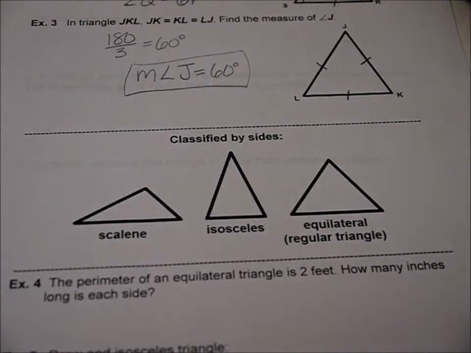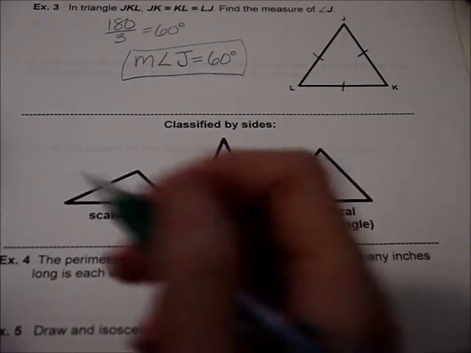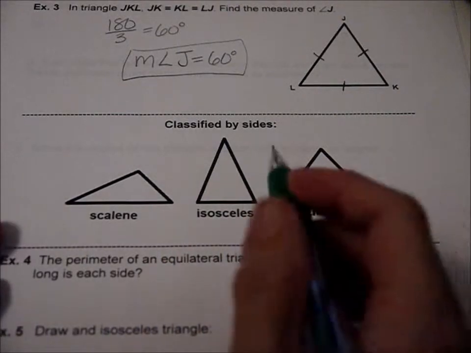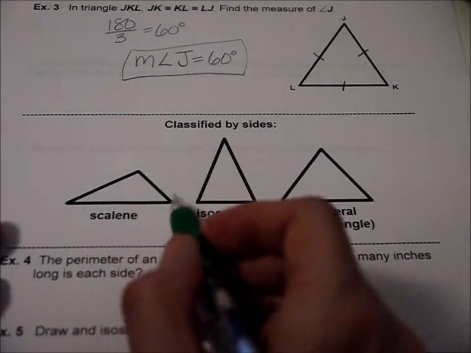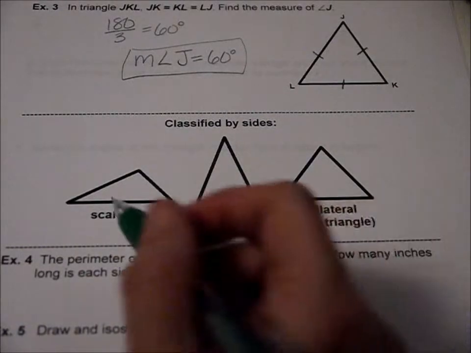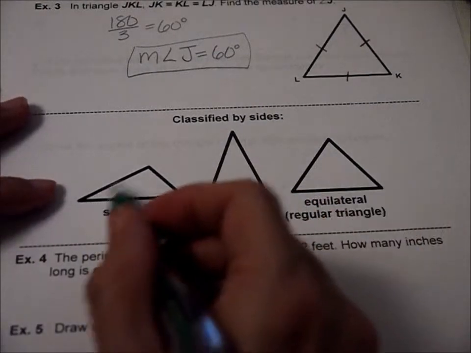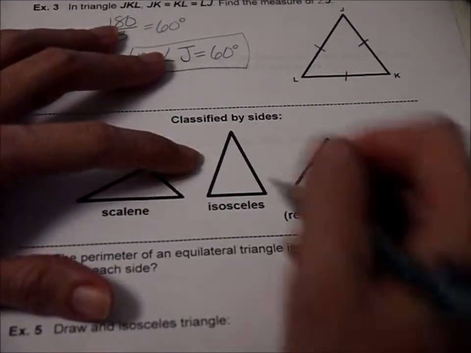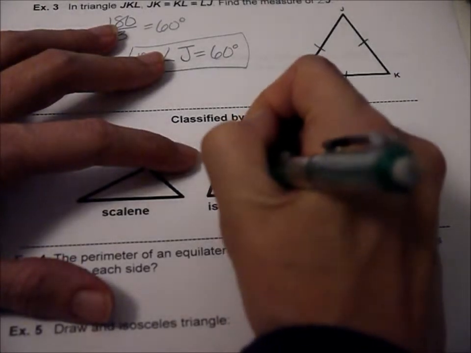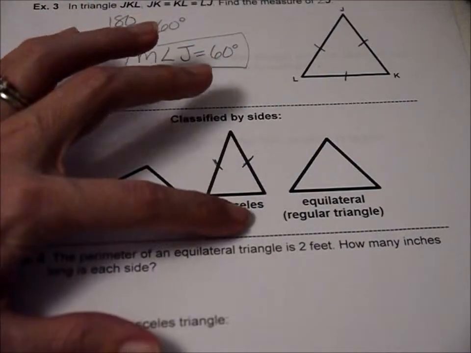Now, the other way we can classify triangles is by the length of their sides. Okay, before we did angles, now we're doing sides. And so we're not even looking on the inside. We're just looking at the length of the sides. Okay, a scalene has no side, not one of them is equal to any of them. So we have 3 different lengths. Isosceles has 2 of them that are the same length and a third that's not.